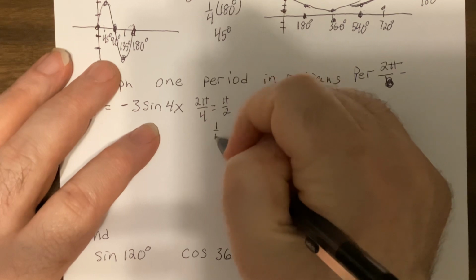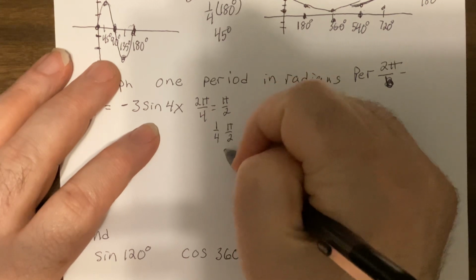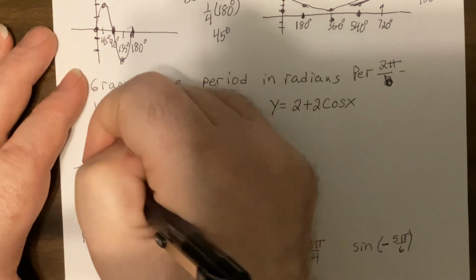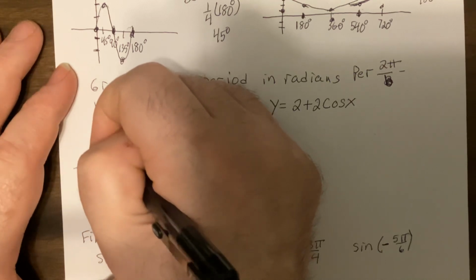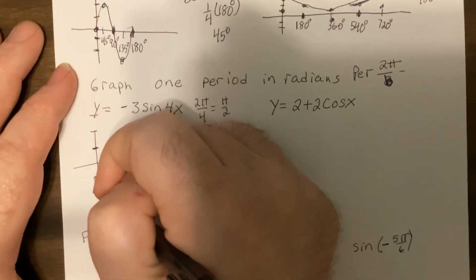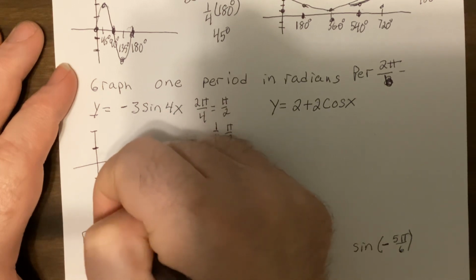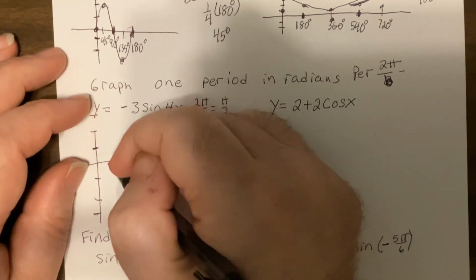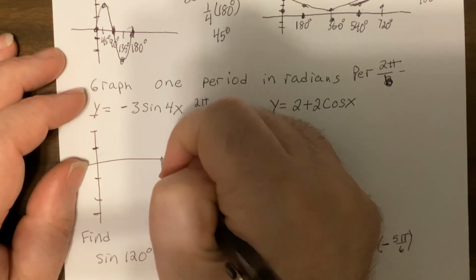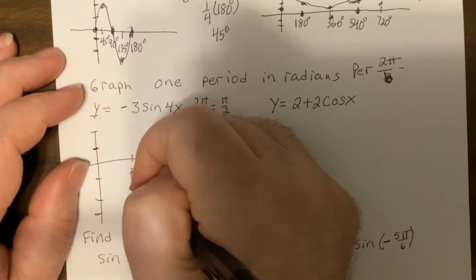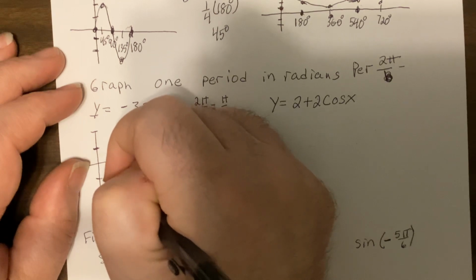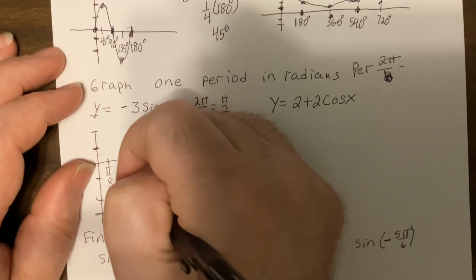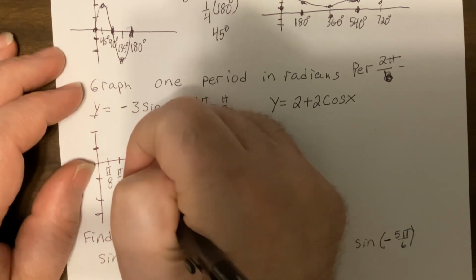Then you go a fourth of that, which would be pi over 8. So I'm going to make it a little bit bigger. Now 3 of those is pi, so 1, 2, let's see, 1, 2, 3. There's your pi. So there's pi over 2. So pi over 8. Then you go 2 pi over 8 would be pi over 4. Then 3 pi over 8.